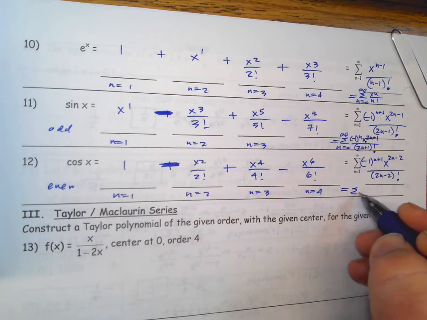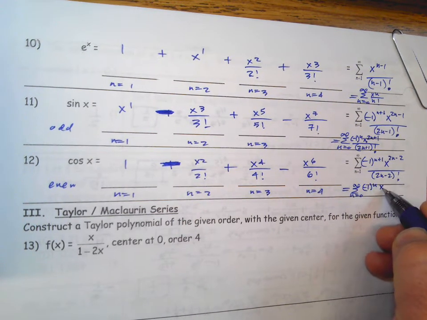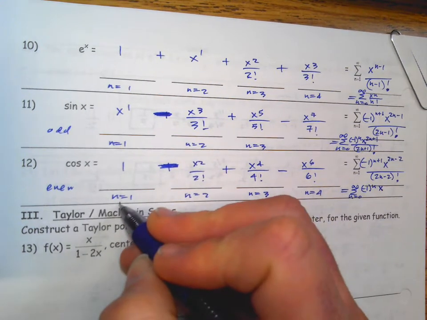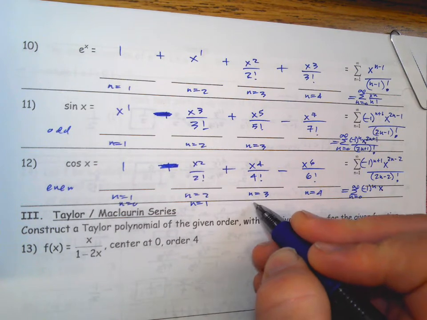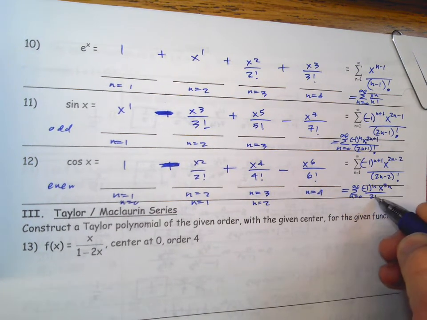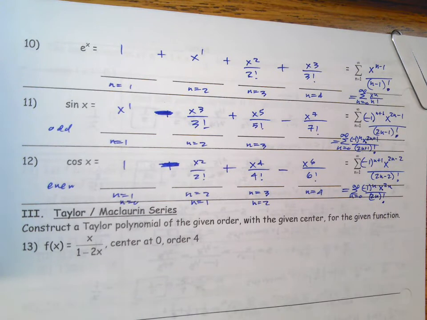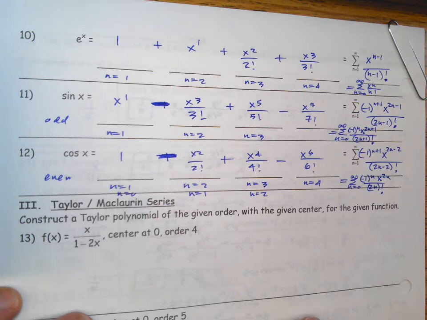Or if we started at 0, negative 1 to the n, x to the, put 0 here, 2n, it's the 2n, x to 2n, 2n factorial. Need parentheses around that factorial. So have those all memorized. We'll be able to create them quickly and effectively.